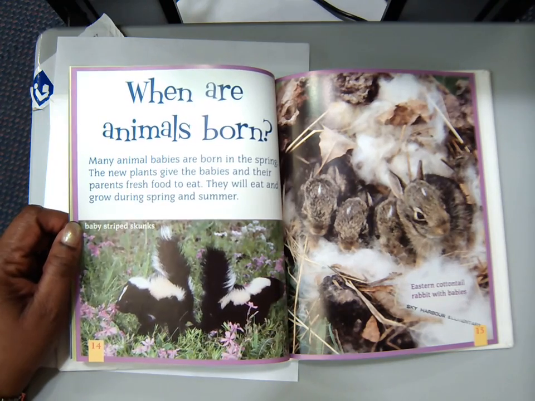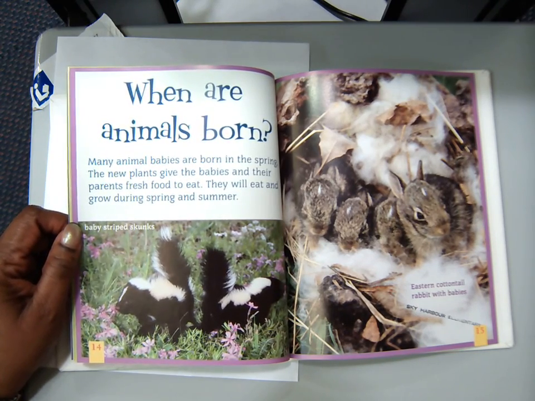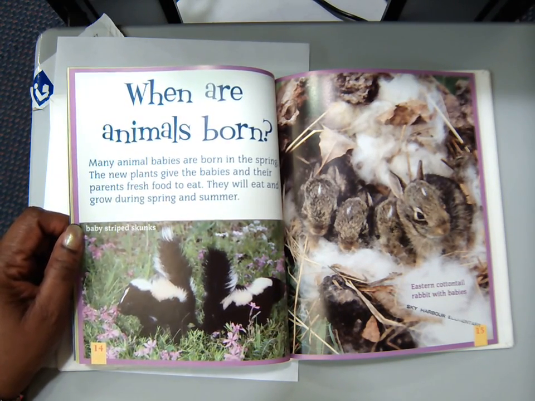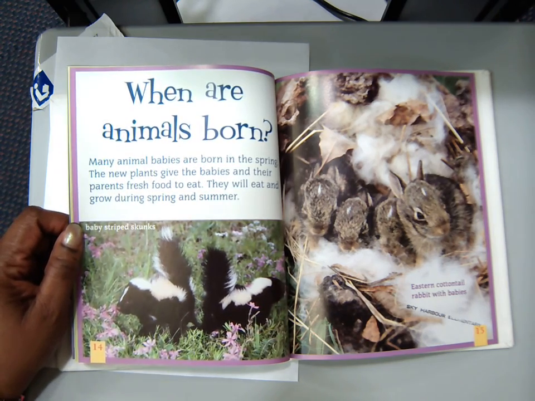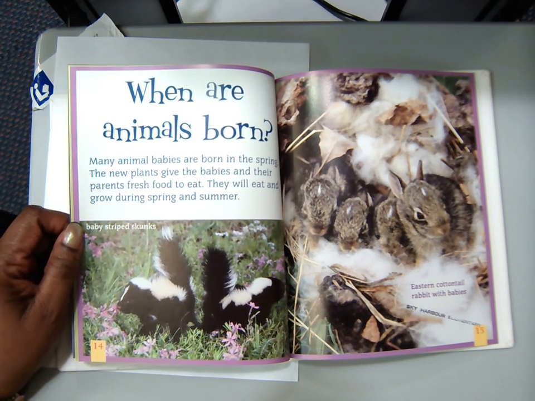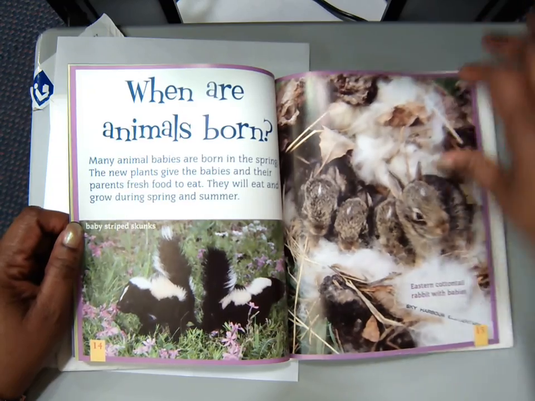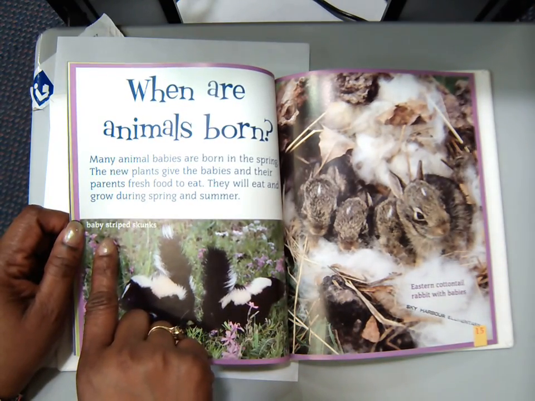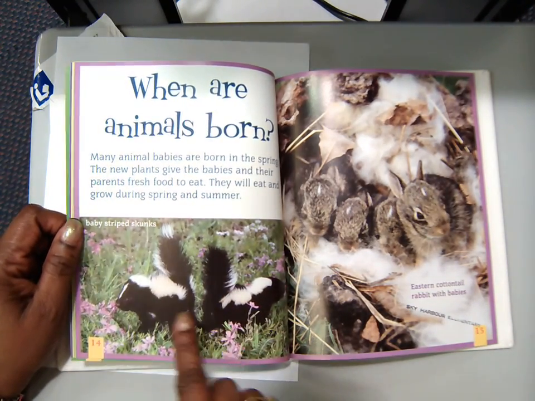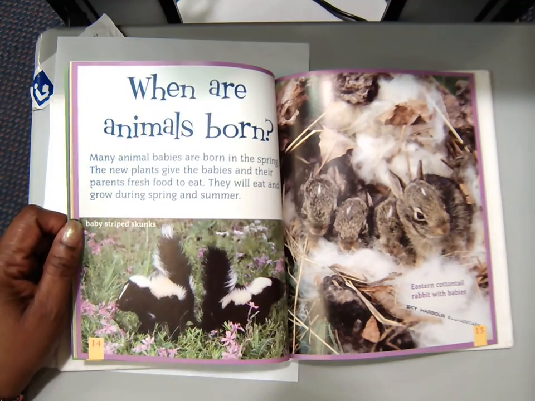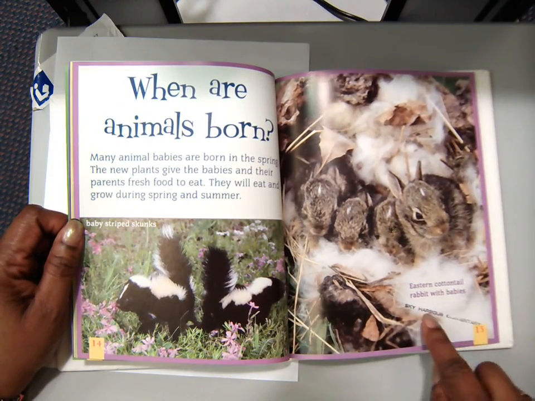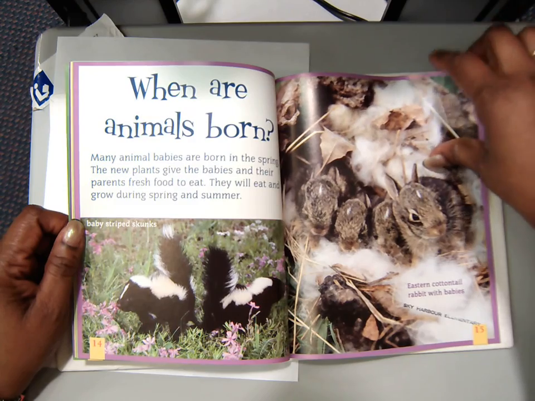When are animals born? Many animal babies are born in the spring. The new plants give the babies and their parents fresh food to eat. They will eat and grow during spring and summer. This is a picture of a baby striped skunk. Well, it's a pair of them, skunks. And these are eastern cottontail rabbits with babies.